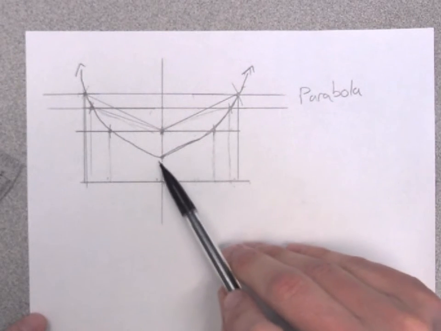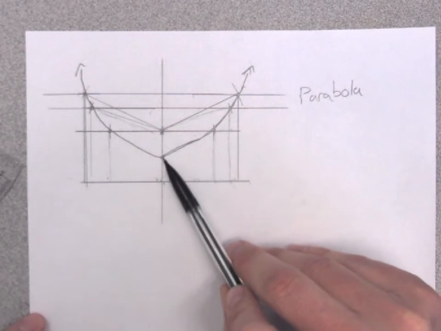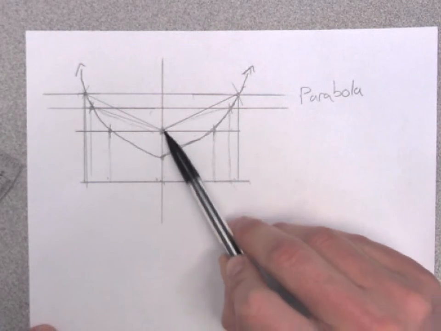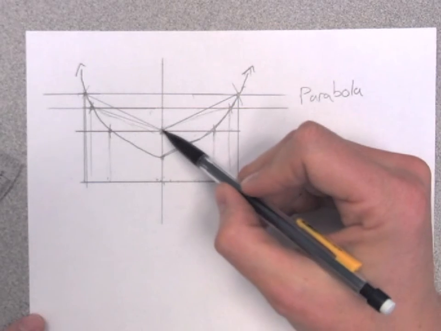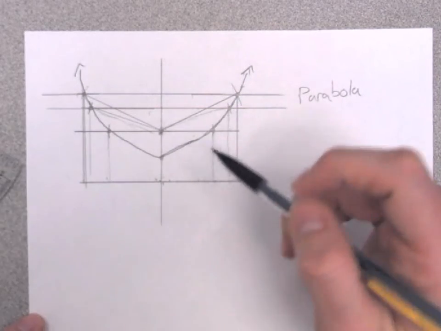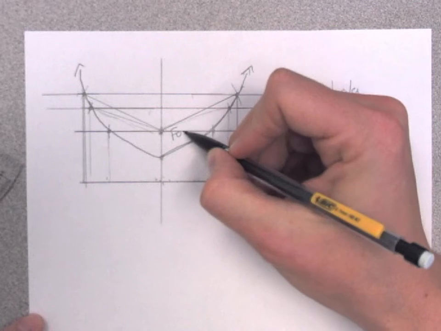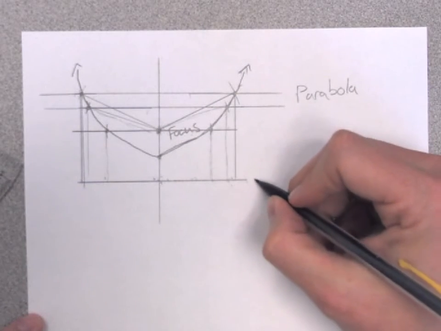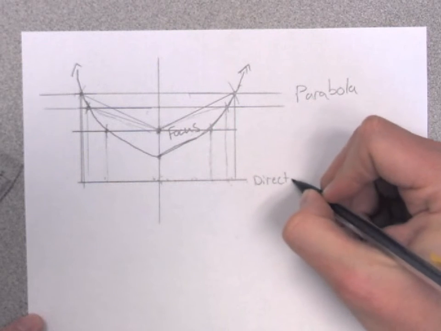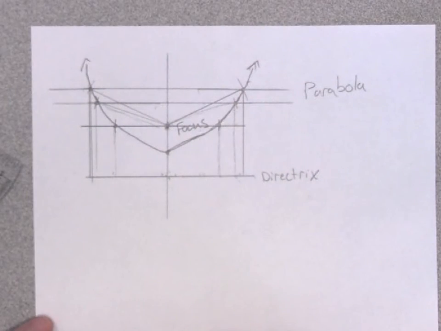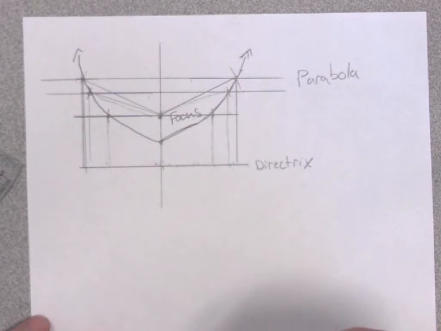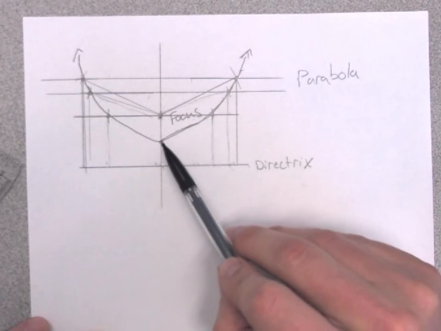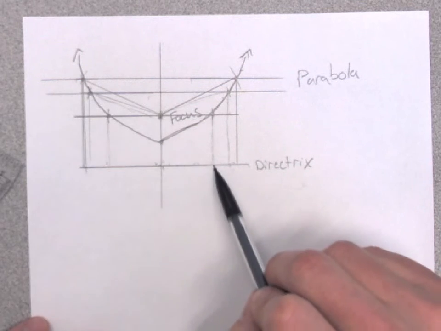A parabola is a set of points that are all equidistant from some fixed point and some fixed line. And these two guys have an important name. This point right here, the point that we're kind of measuring from, our reference point, is called the focus. And this line that we're measuring from is called the directrix. Okay. So the definition of a parabola is a shape that's made up of a bunch of points that are equidistant from this focus and this directrix.